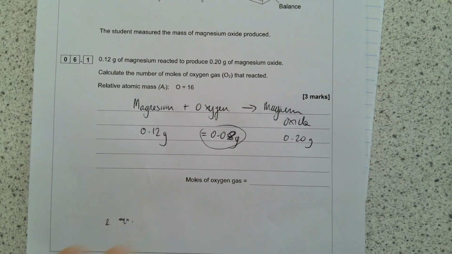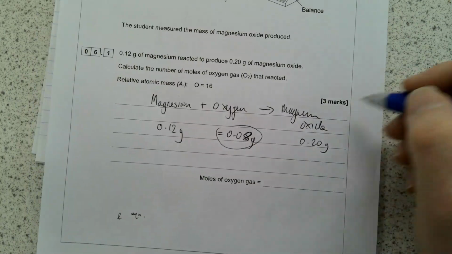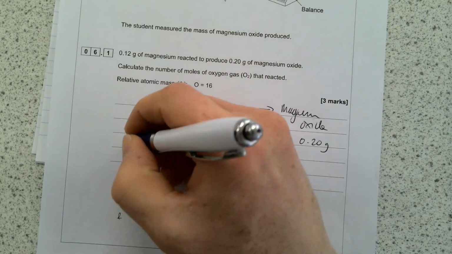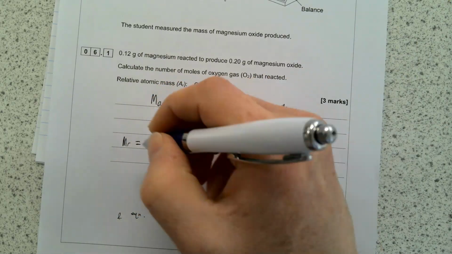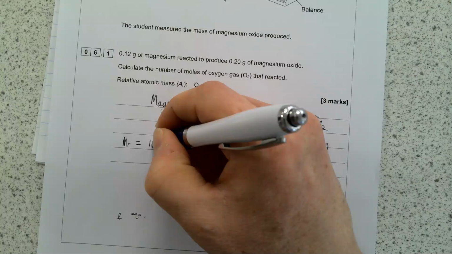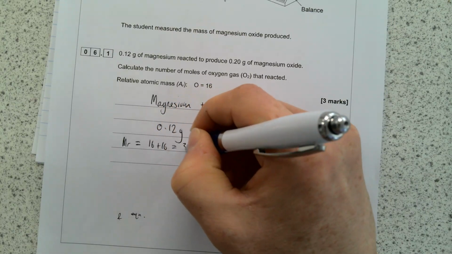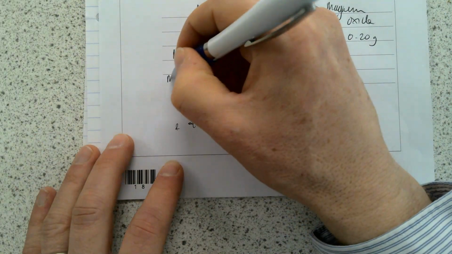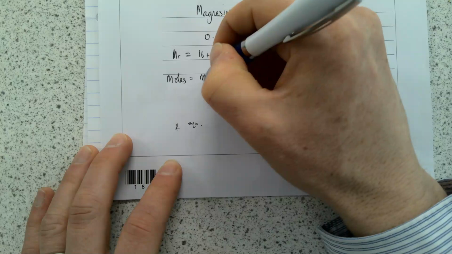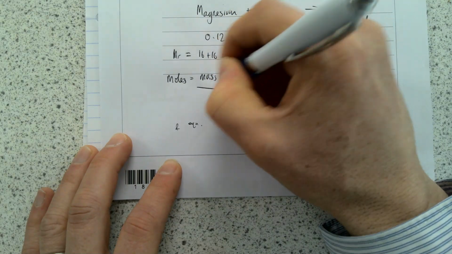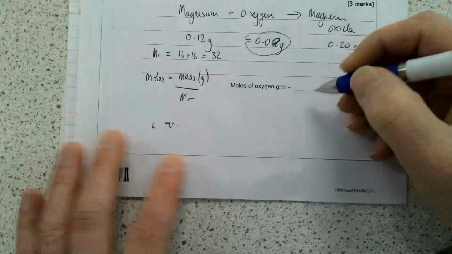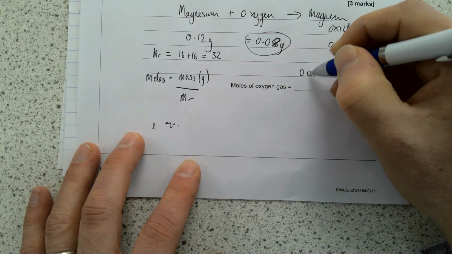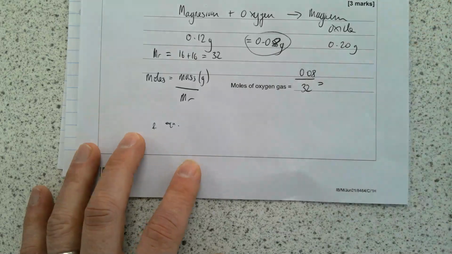And then you have to work out the number of moles of oxygen there were using the mass over Mr thing. So this, you can see why it's worth 3 marks, because you've got to work out the formula mass of the oxygen, which is 16 add 16 equals 32. And then you do the equation. I haven't set this out very neatly, but the moles is equal to the mass in grams divided by the formula mass. So it's 0.08 divided by 32. Did anyone actually work that out already?